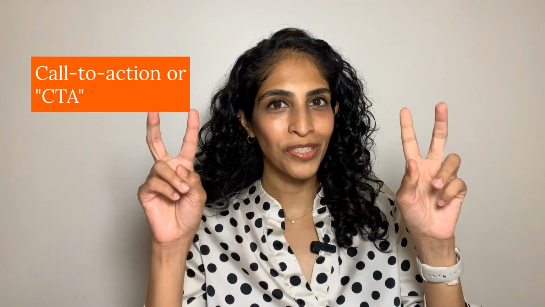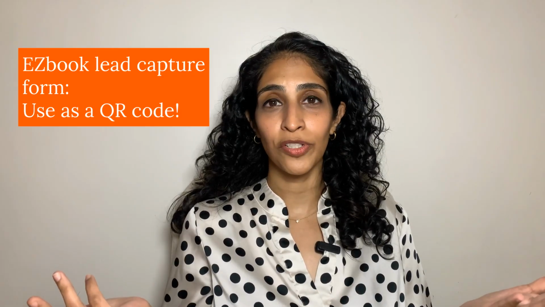And what you want to include in those business cards is a call to action, right? The call to action is to get in touch with you. And again, here you could use your EasyBook lead capture form to link back to your services. That is how anyone interested can get in touch with your services.